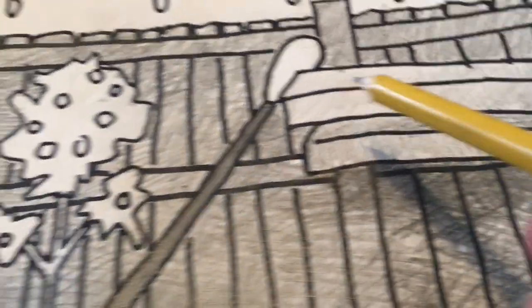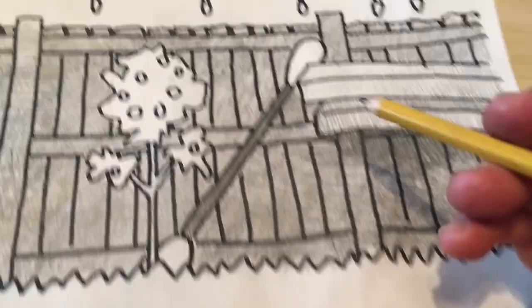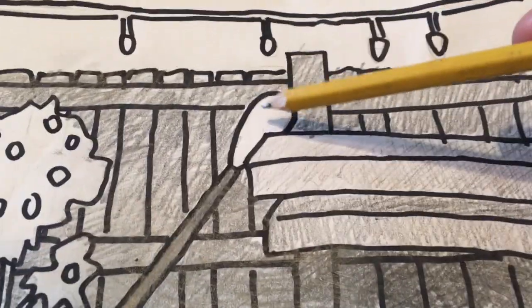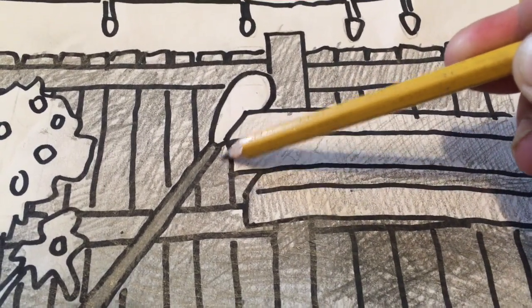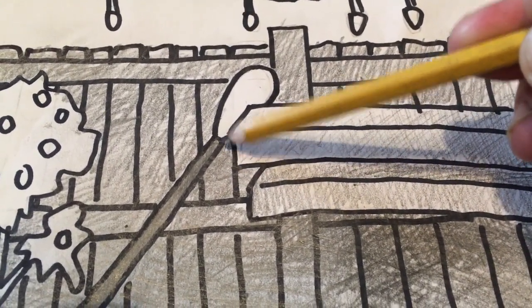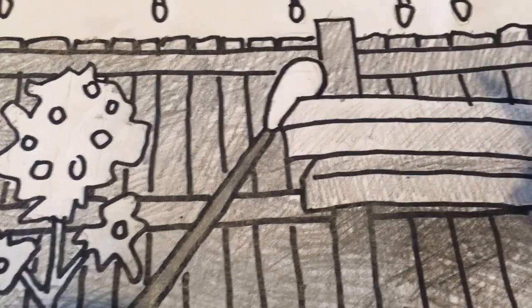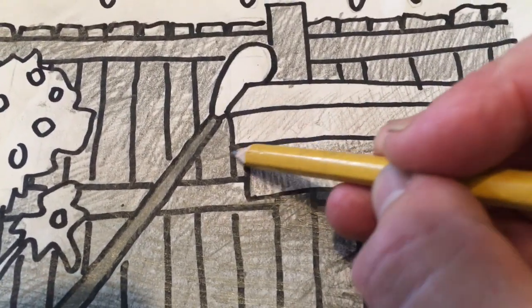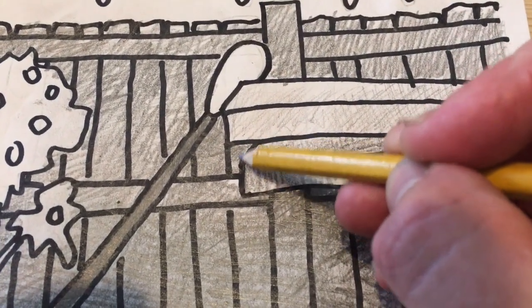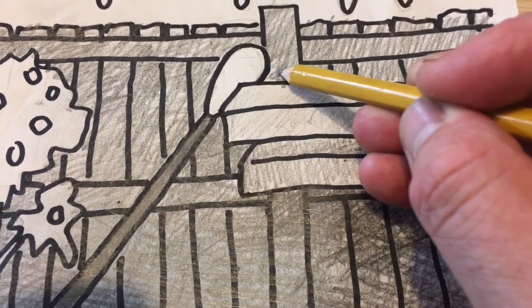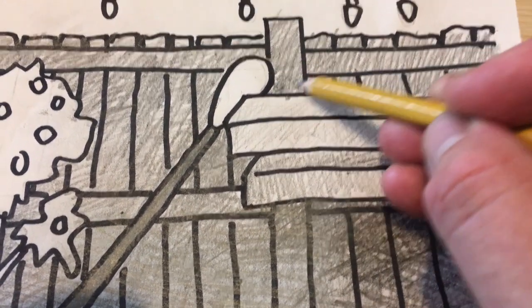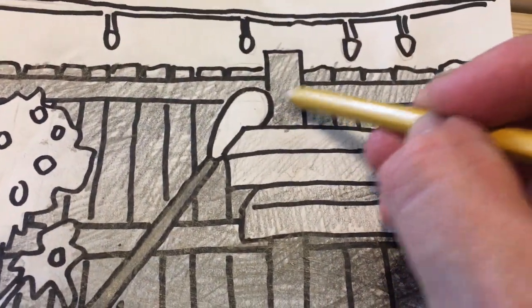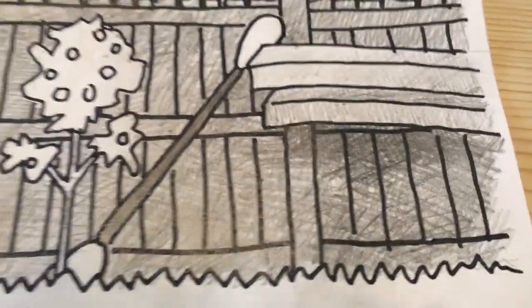Let's see. So, really happy with the way the paddle stands out and the front of the kayak stands out. One thing you can do to make things stand out is to add contrast. Making the areas around the lightest values a little bit darker is going to help those light values really pop and stand out. So I'm liking this.